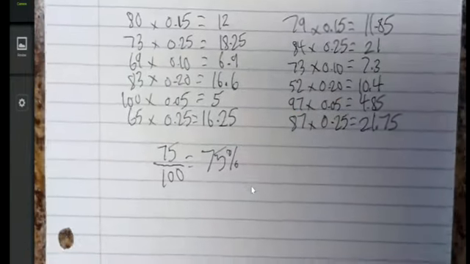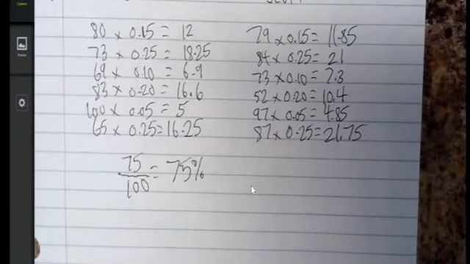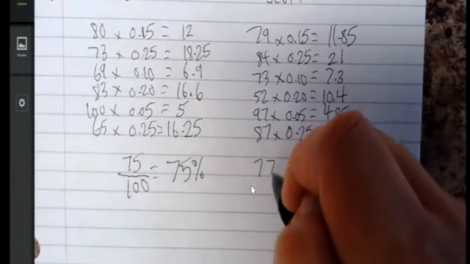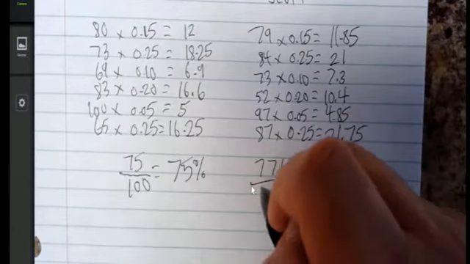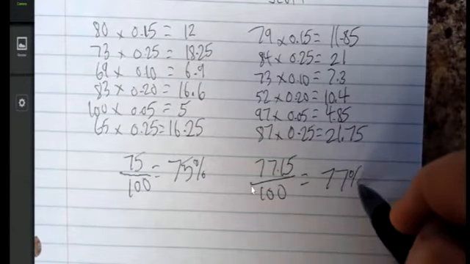75% in the course, and he has got, let's get the total here, 77.15 out of 100, so basically 77%.